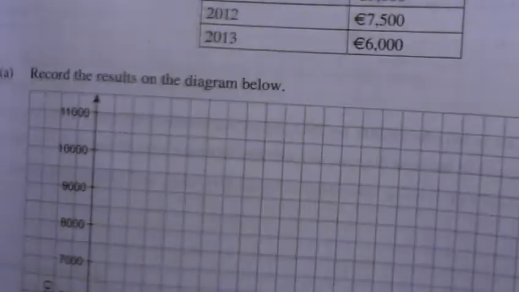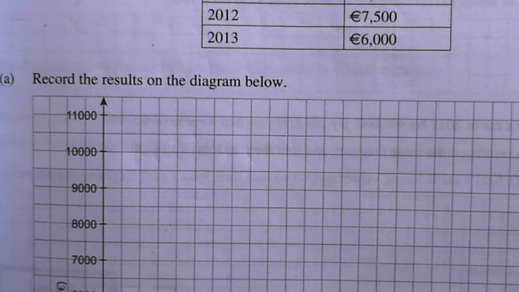Alright, now for the graph, we'll move on to the graph. We have to fill in the values onto the graph.